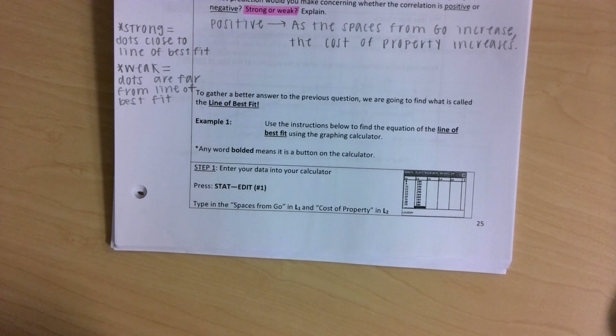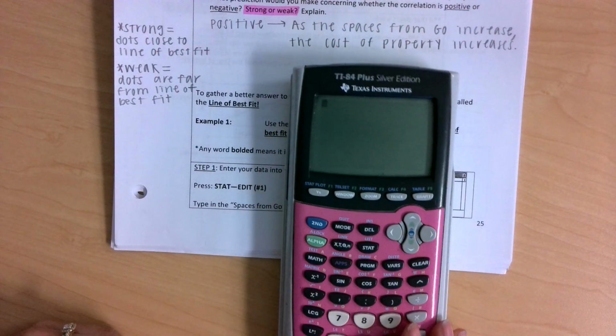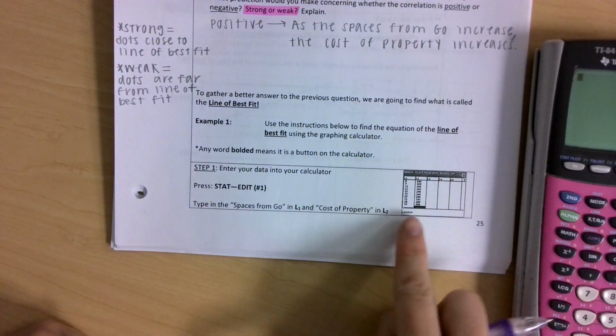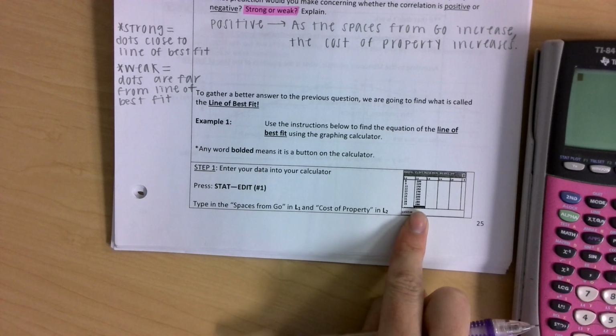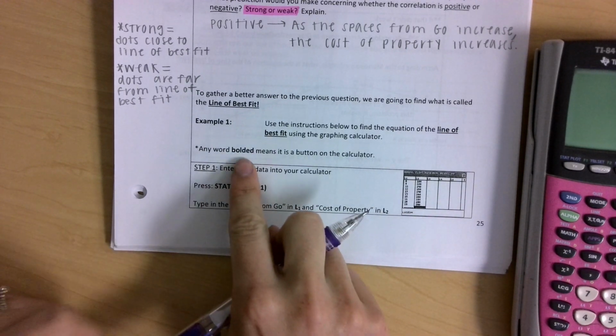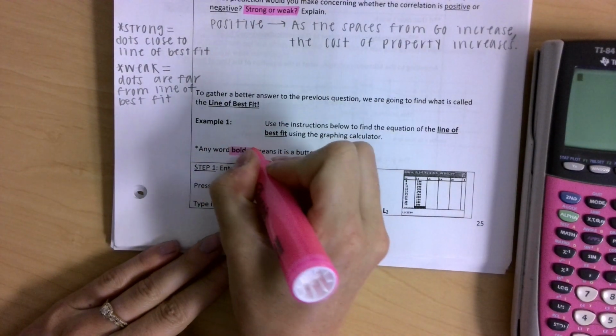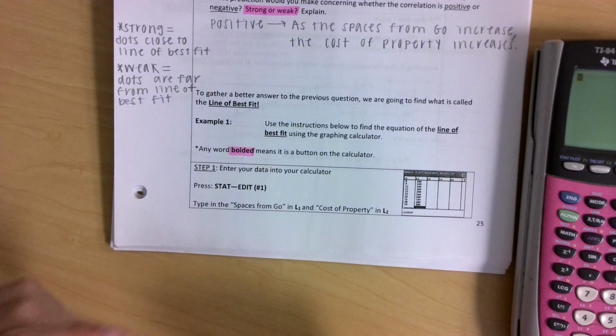As we go through this example on page 25 and 26, I'm going to show you all of the steps using my calculator here, but you will also see little pictures of what your calculator screen should look like. Any words that we see in bold, which I am also going to highlight, any of these bolded words means that it is a button on your calculator.